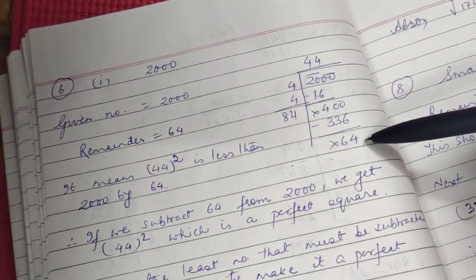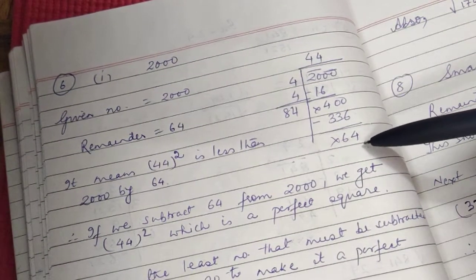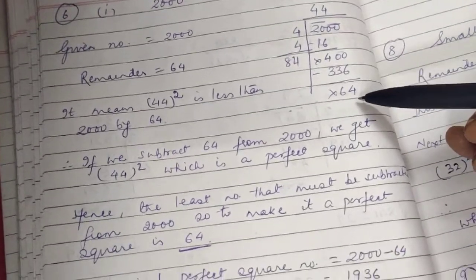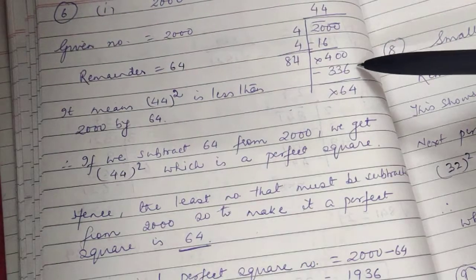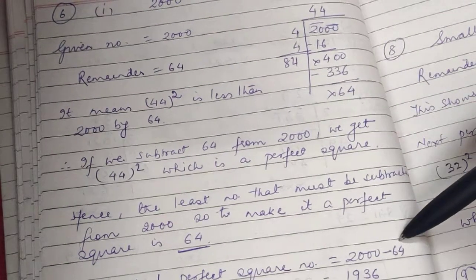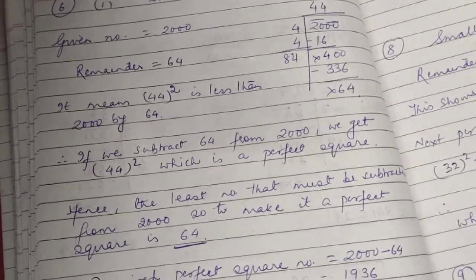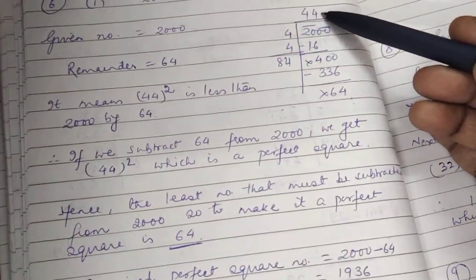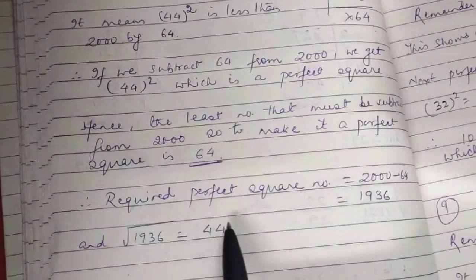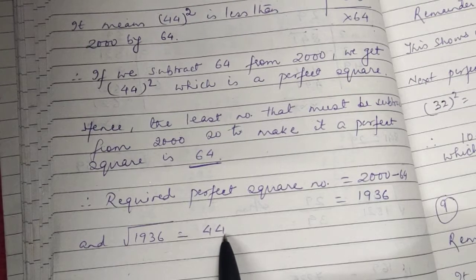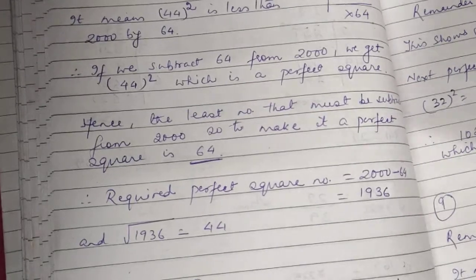So what is the least number that must be subtracted from 2000 to make it a perfect square? It is the remainder part. So the least number which must be subtracted is 64. Now what will be the perfect square now? 2000 minus 64, that is 1936, and it is a square of which number? It is a square of 44. So square root of 1936 equals 44. In the same way, you will be completing the other parts of the same question.